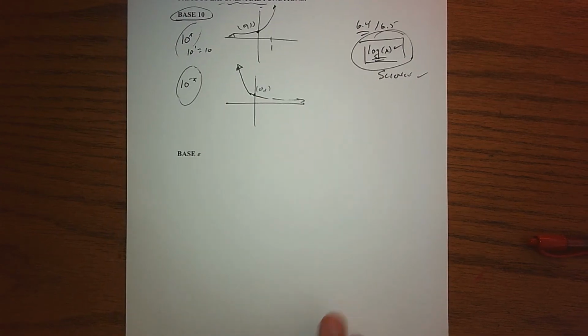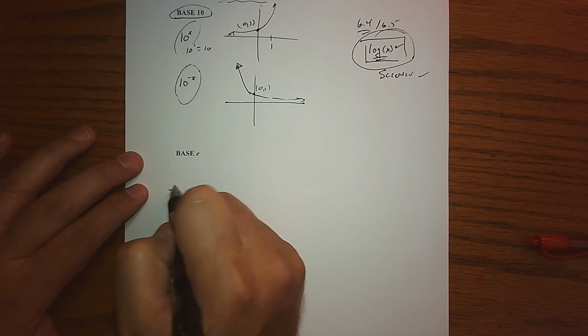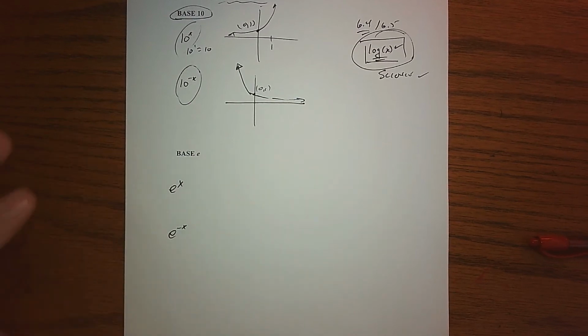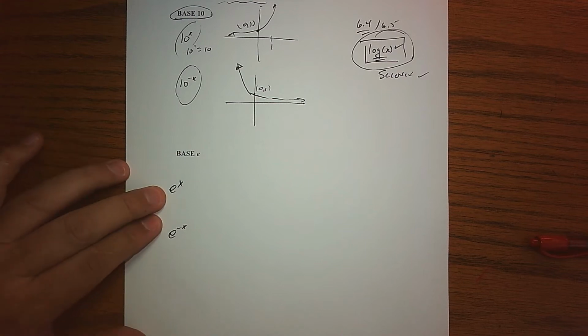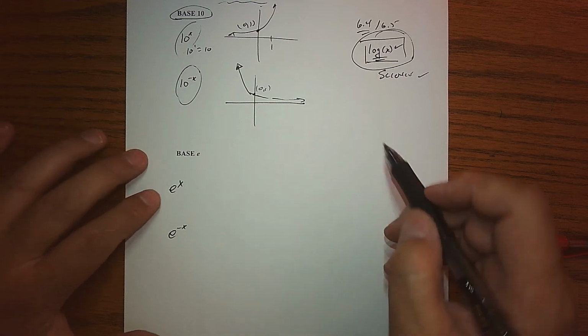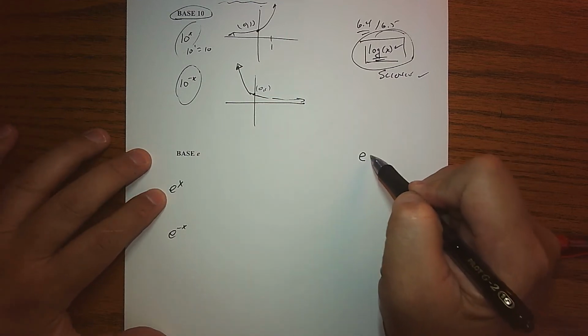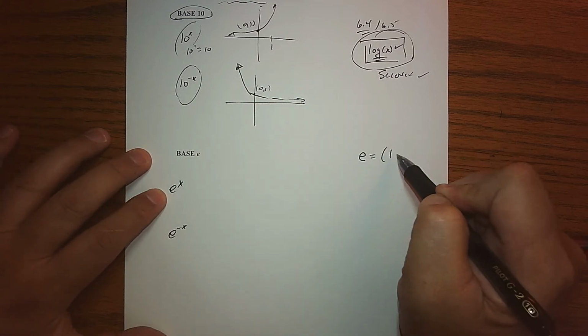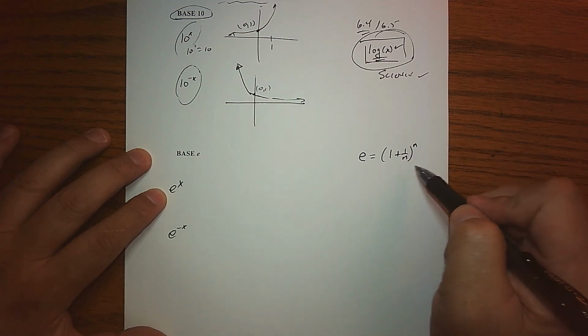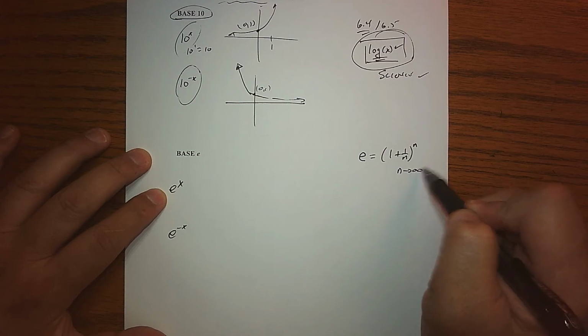Now, another one is base e. So e to the x and e to the negative x. The first thing I need to do is convince you that this e is actually a number. There are a lot of ways to compute it, but it turns out that e is a number. It's actually the limiting value of that crazy function as n goes to infinity.